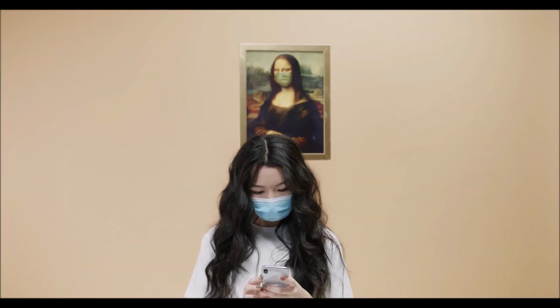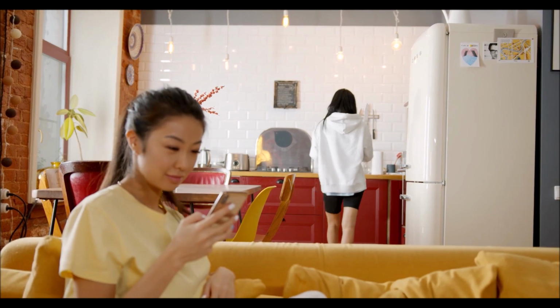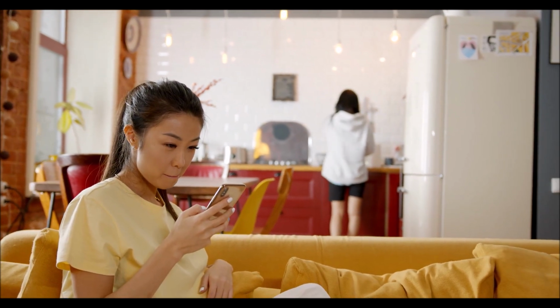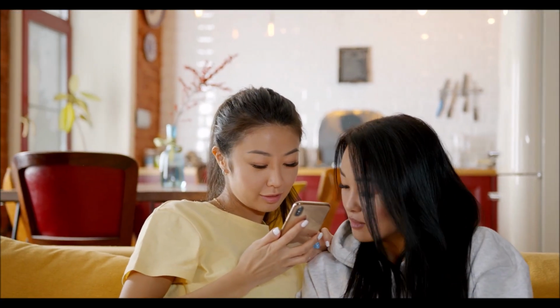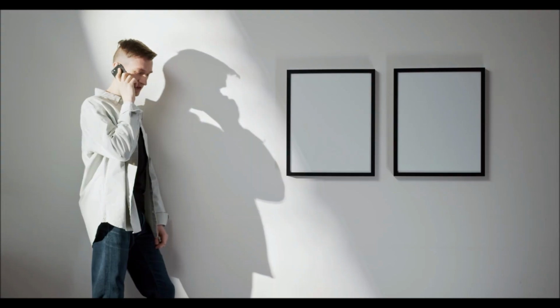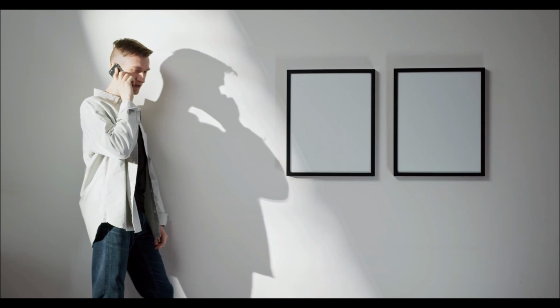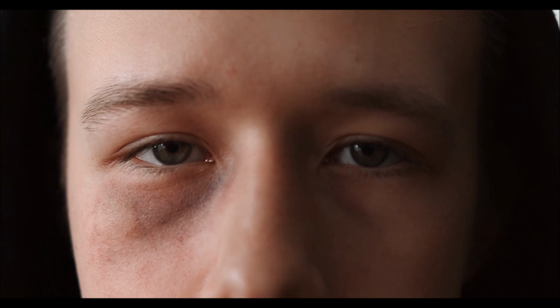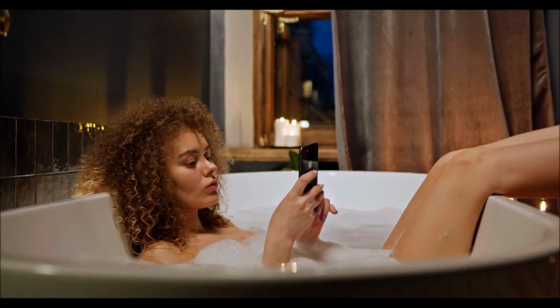11. Silence unknown callers. Stop robocalls with this must-try trick. Start the settings app on your iPhone. Scroll down and tap phone. Toggle silence unknown callers.